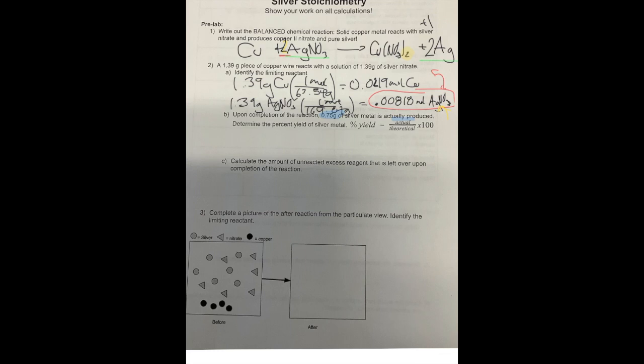Okay, the next one says calculate the amount of unreacted excess reagent that is left over upon completion of the reaction. So first off, our excess reactant is the opposite of our limiting reactant, so that would be our copper. So we know we used 1.39 grams originally, and not all of it got used up. So we want to know how much is left over upon completion. So the first step is we got to figure out how much did get used, and then we could subtract it from how much we started with. So I know how much silver nitrate, because that's my limiting reactant, all of that is going to be used up. So I'm going to take my limiting reactant again.